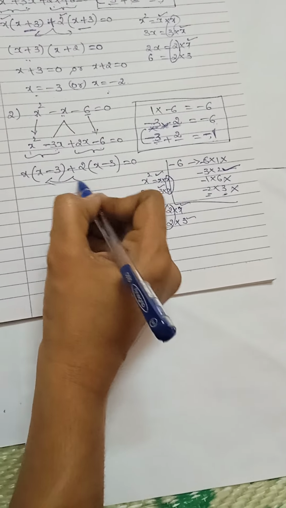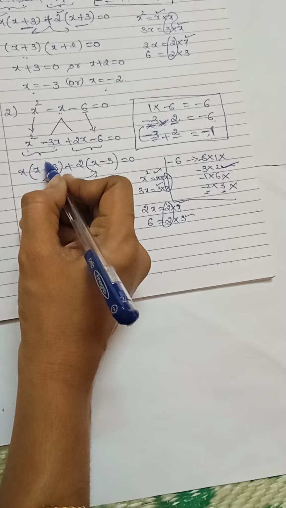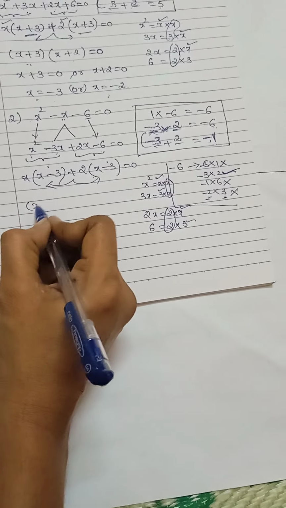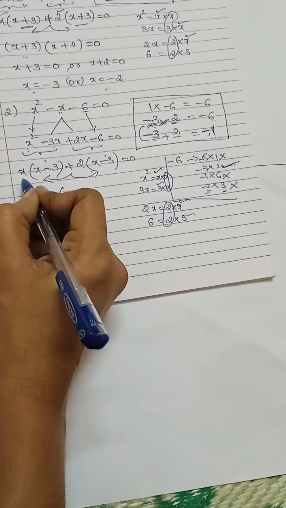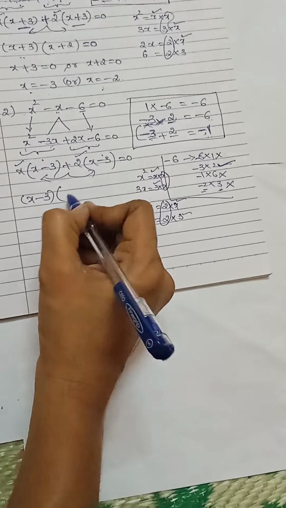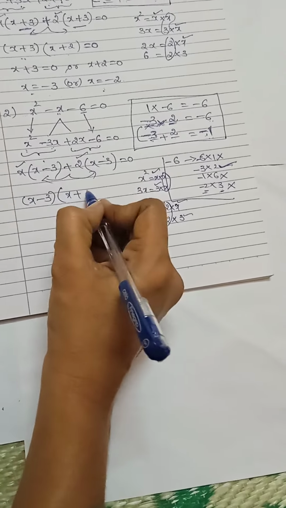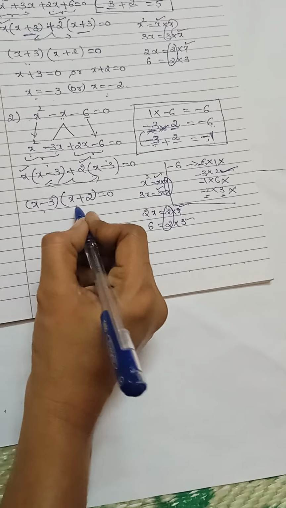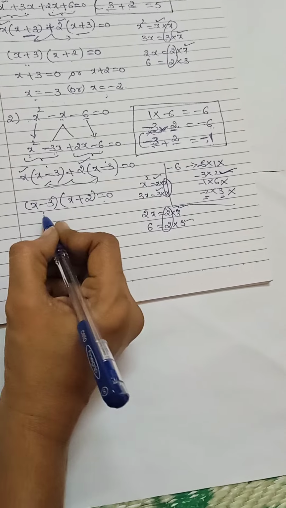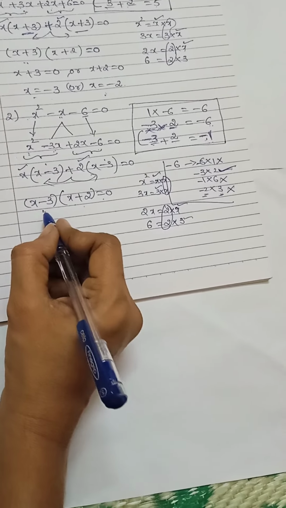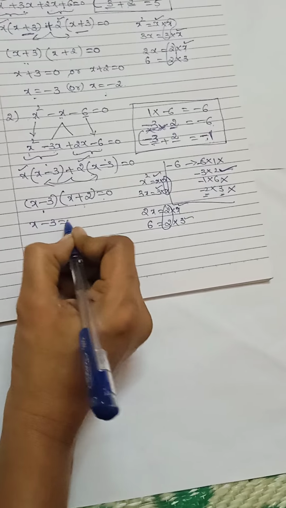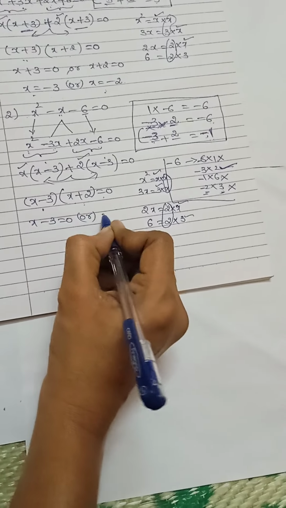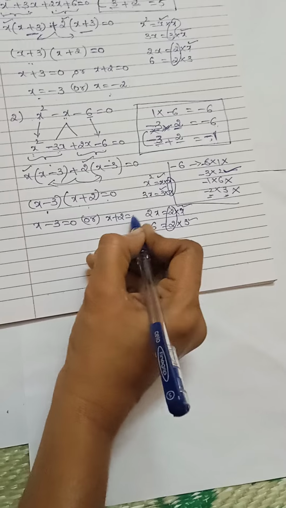Again, before plus and after plus, the two terms have this common thing: x minus 3. X minus 3 is common. What is left over here? X and 2. X between plus is there, plus 2 is equal to 0. So the product of the two terms is 0, which means either one of them should be 0 or both of them may be 0. That means x minus 3 equal to 0 or x plus 2 equal to 0.